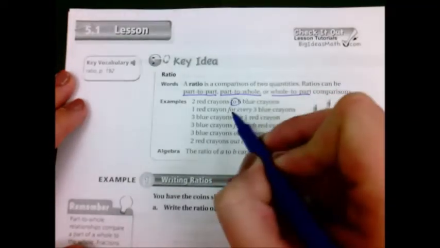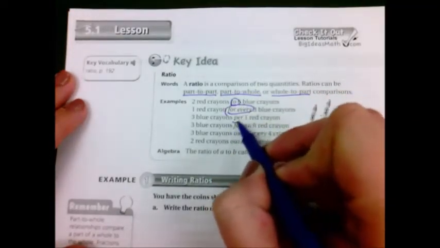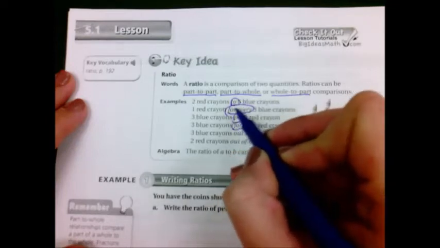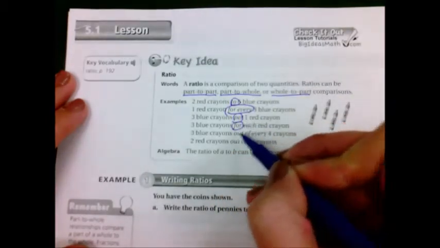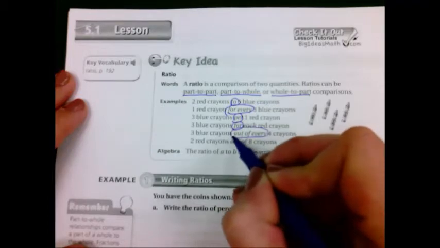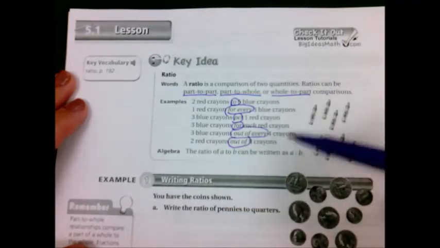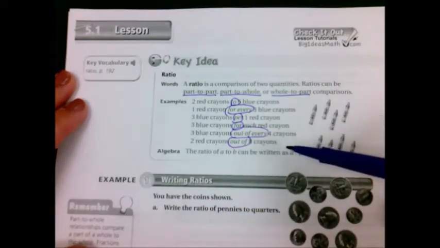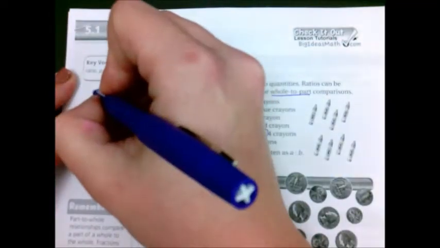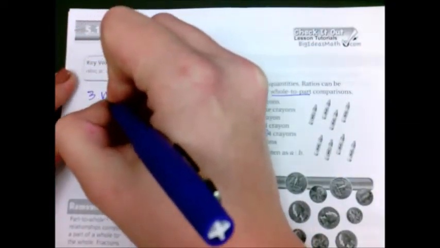Some important words that are going to key us in to ratios are the words to, for every, per, for, out of every, or out of. Those should be clues to us that these are ratios. We can write a ratio three ways.